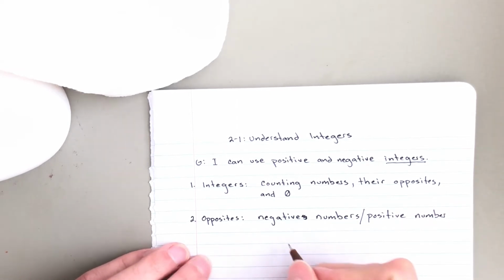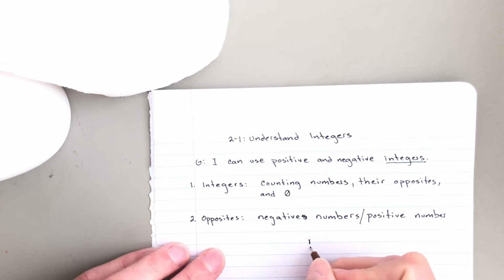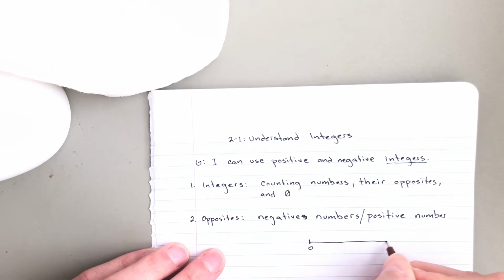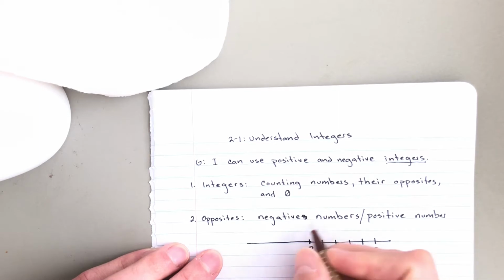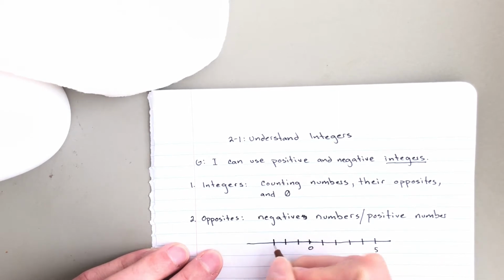So let's put 0 in the middle. Let's just go to 5. 1, 2, 3, 4, 5. So we'll go to -5 over here. -1, -2, -3, -4, -5.